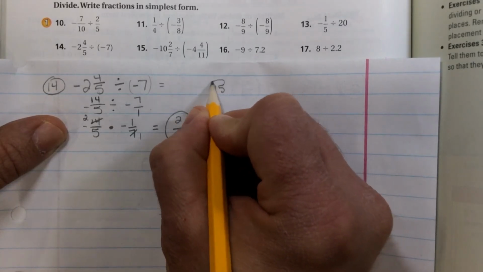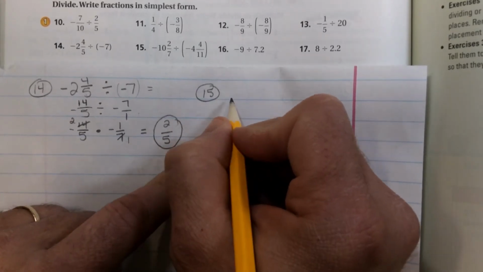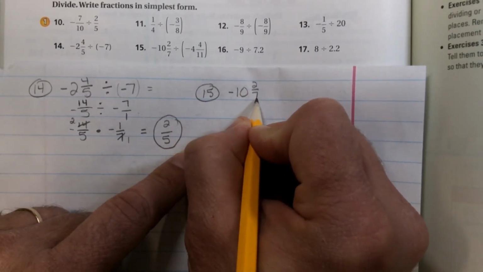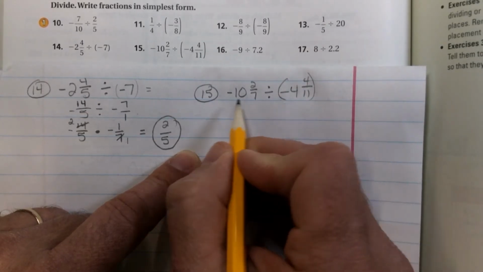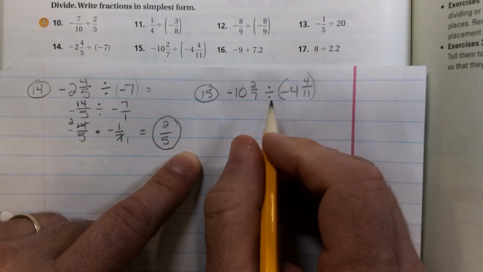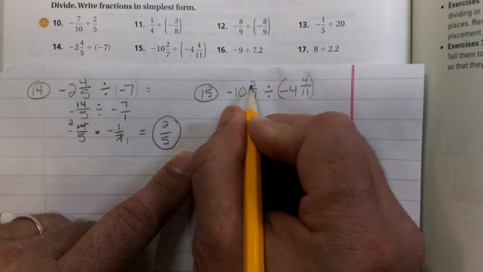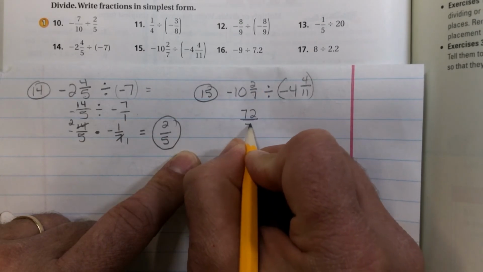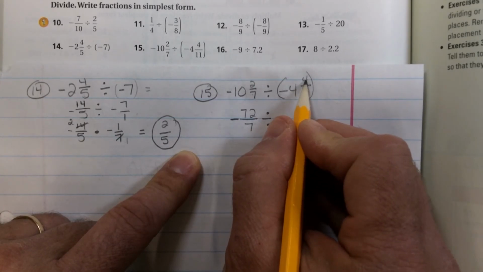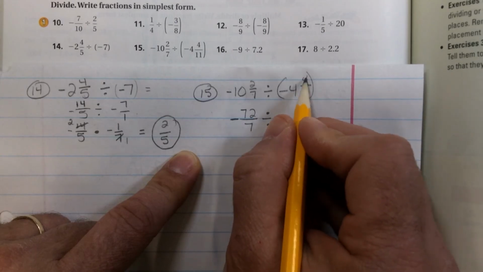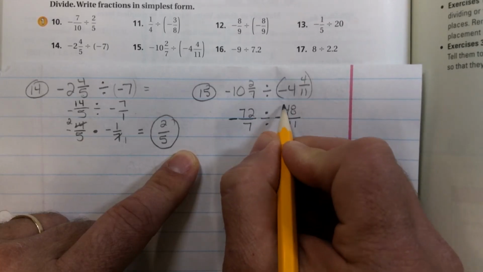For number 15, still fractions. One more fraction. It looks like we get into decimals here. We have negative 10 2/7 divided by negative 4 4/11. Both negative, so I know my answer is going to be positive here. Turning them both into fractions, I get 7 times 10 is 70, plus 2 is 72 over 7, divided by 11 times 4 is 44, plus 4 is 48 over 11.